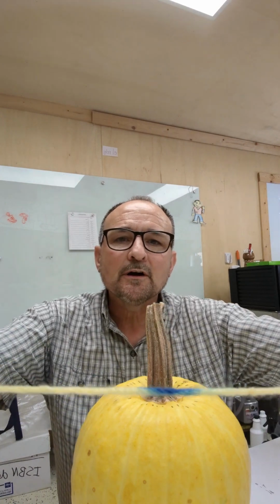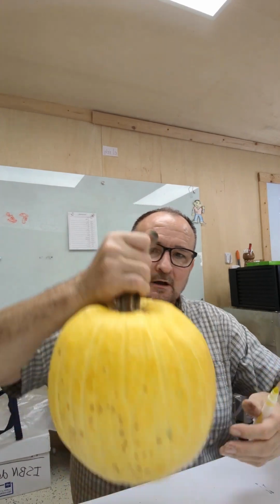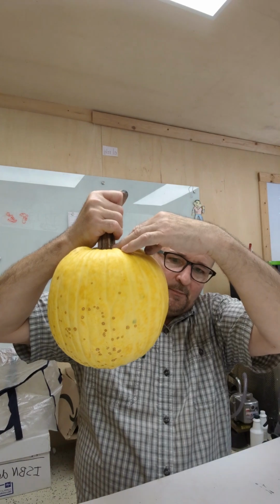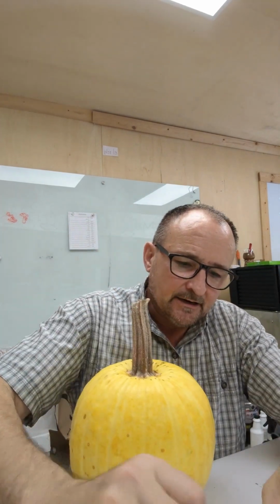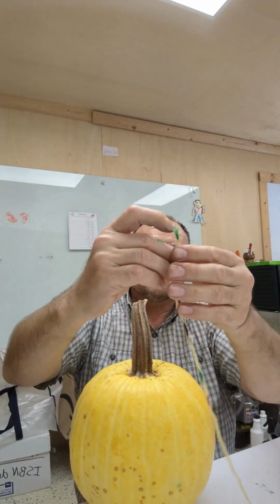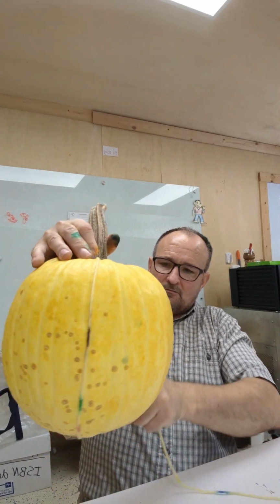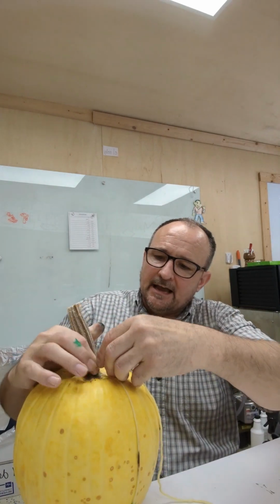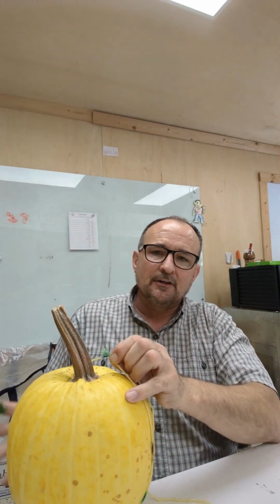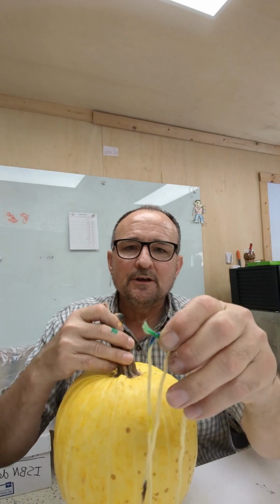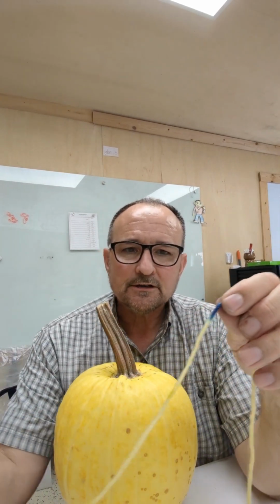The polar is looking at the two poles of the pumpkin. You're going to start with the green end, put it at the stem, reach it around, and when it comes back to the other part of the green, that would be your polar circumference. And you're going to measure these.